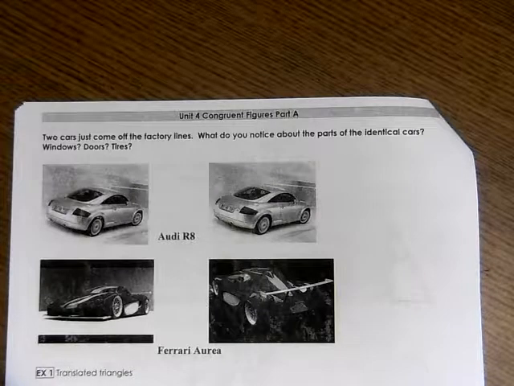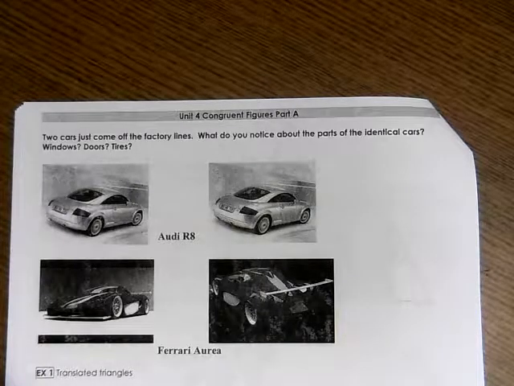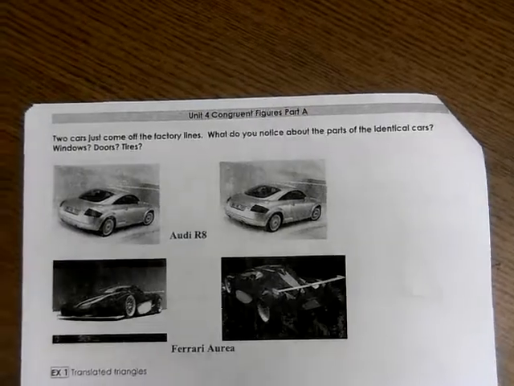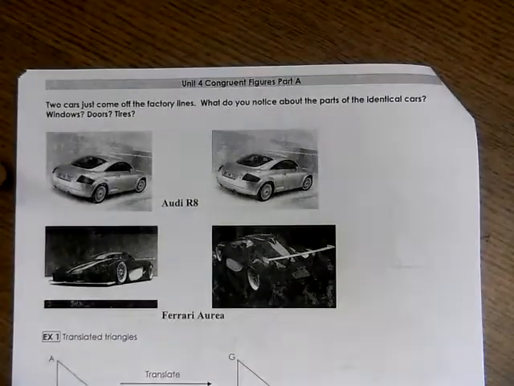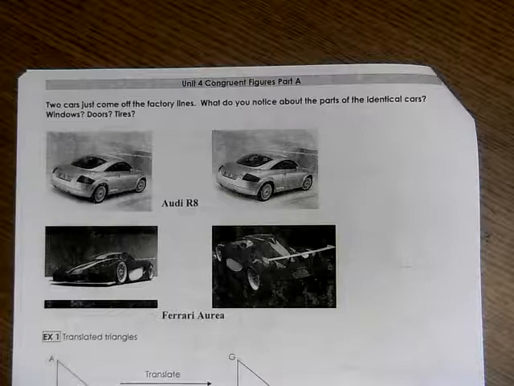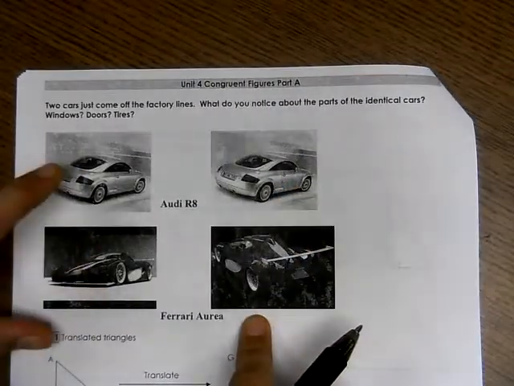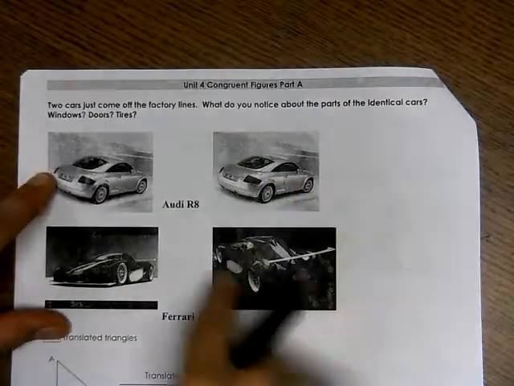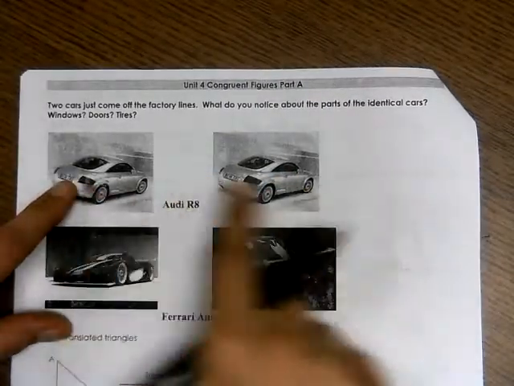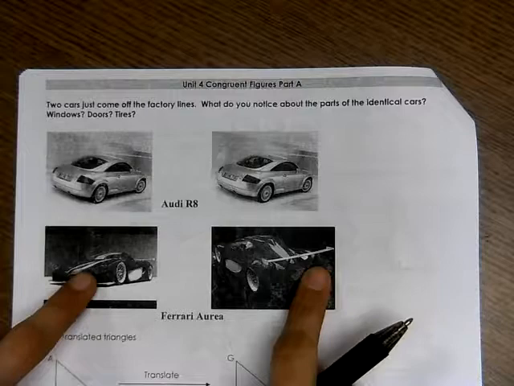Okay guys, so we are doing Unit 4, Day 3, Congruent Figures Part A. We'll finish this on Monday, so really it's just pretty much a little bit of an intro. If you look at the cars in the pictures, you should notice that they're about the same, right? That's just a car that's being translated. This is a car that's just being rotated.